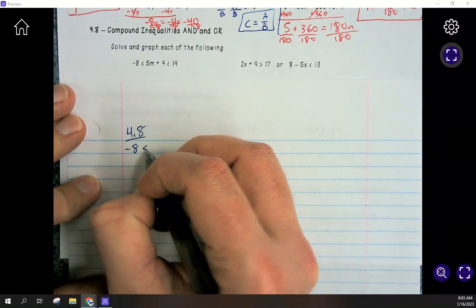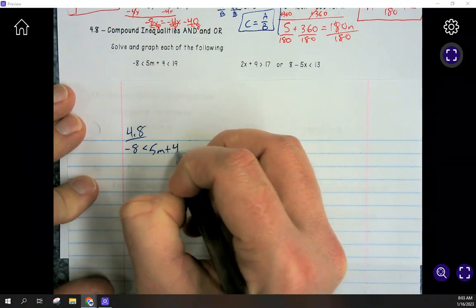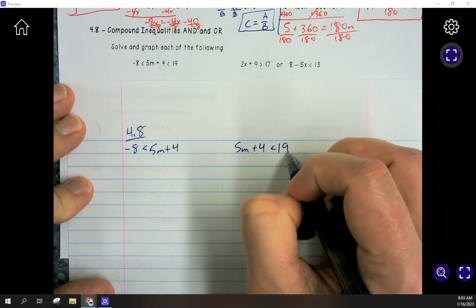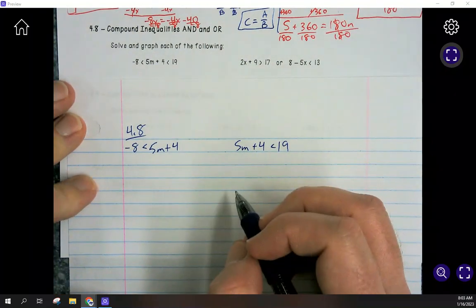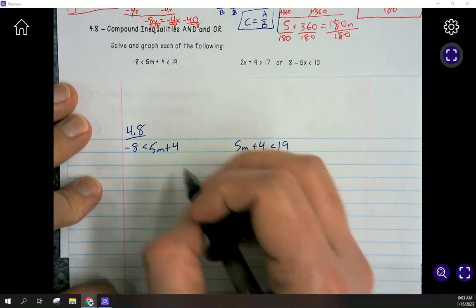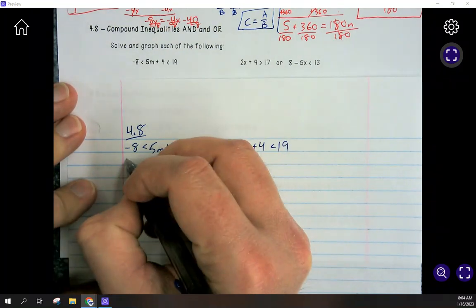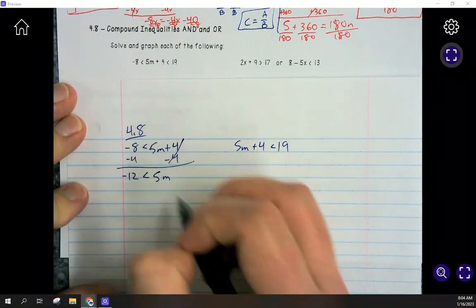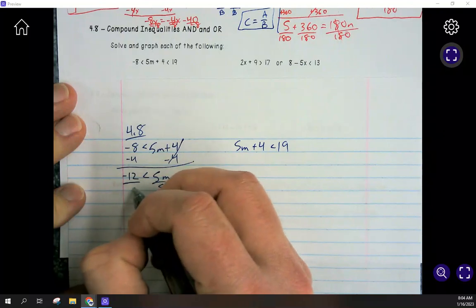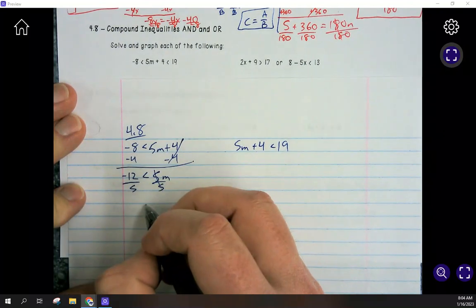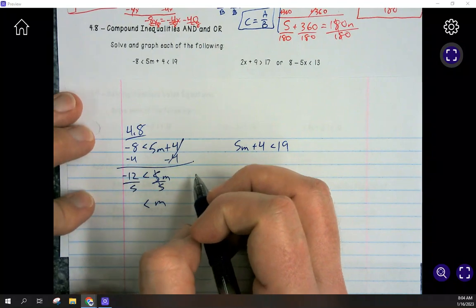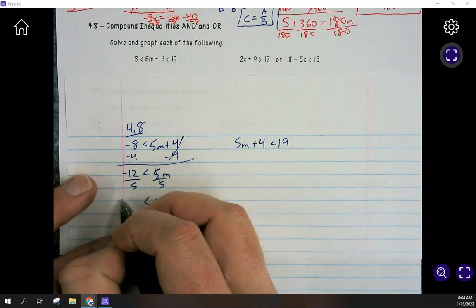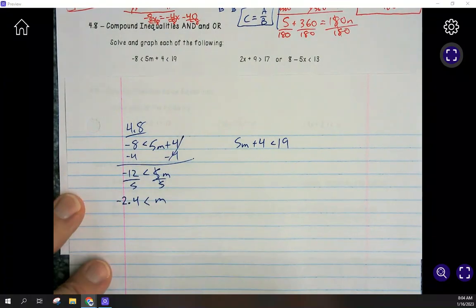So it's negative 8 is less than 5m plus 4. And then you rewrite it over here again with the 5m plus 4, and you relate it to the 19. Just solve them separately. It's going to make your life so much easier. So we're going to get m by itself. We're going to minus 4. Negative 12. Divide by 5. We divided by a positive, so we are not flipping anything. Negative 12 divided by 5 is negative 2.4. All right, that's one of our answers.